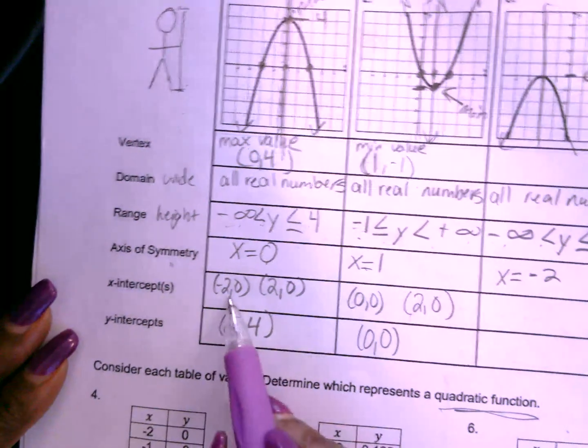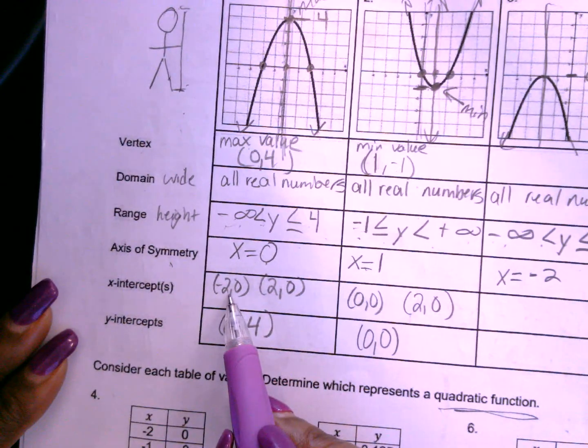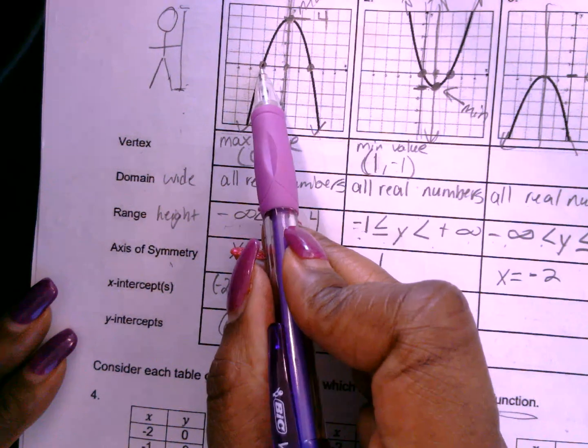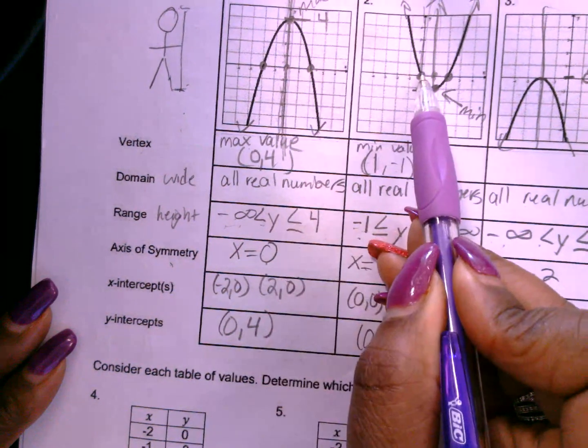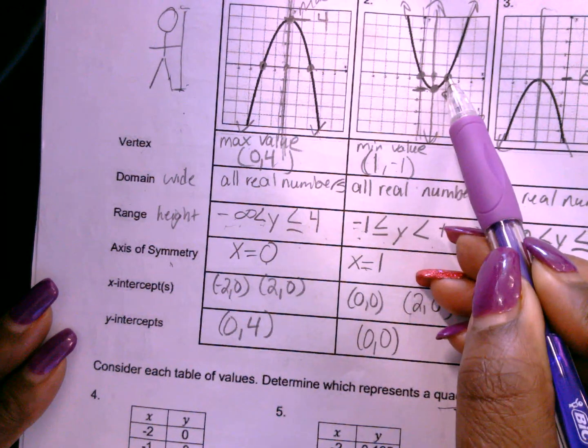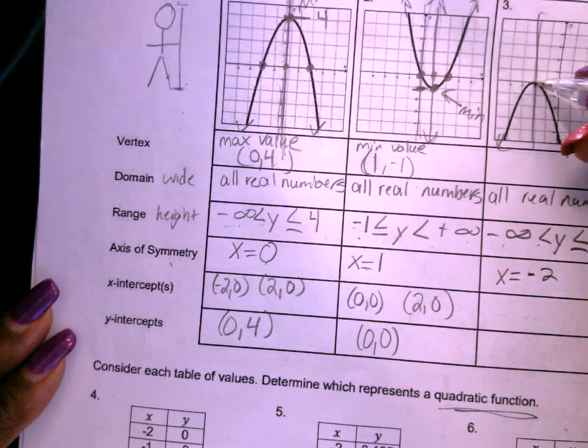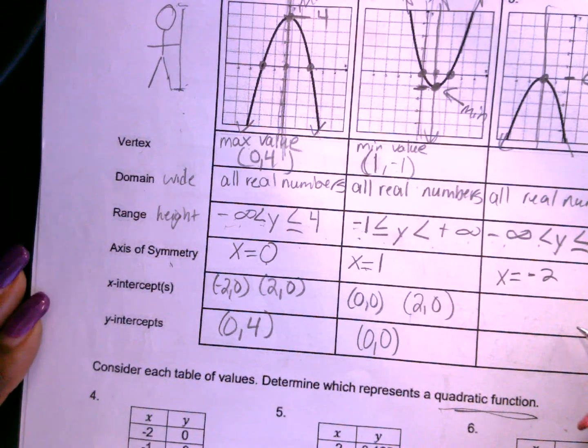Okay. And then your x-intercepts is where the parabola crosses the x-axis. It crosses the x-axis here and here. It crosses the x-axis here and here. And it only crosses the x-axis in one place, here. Make sense? Okay.